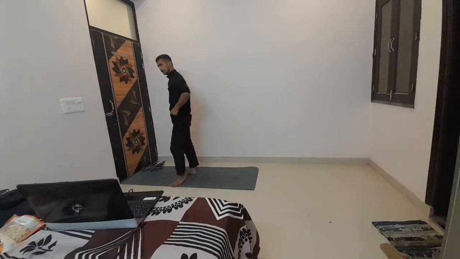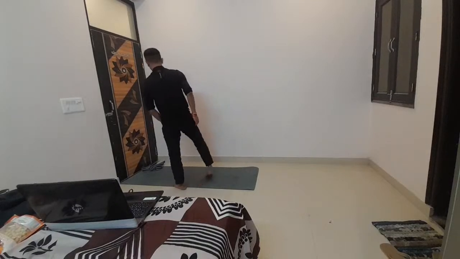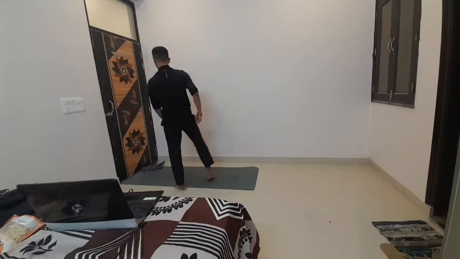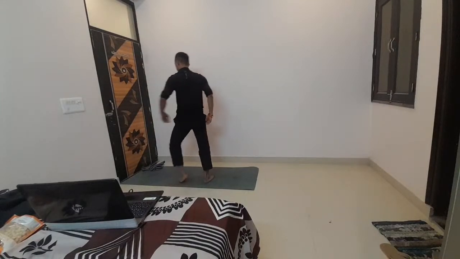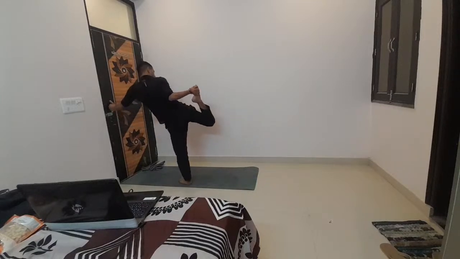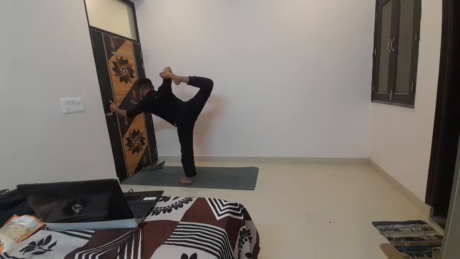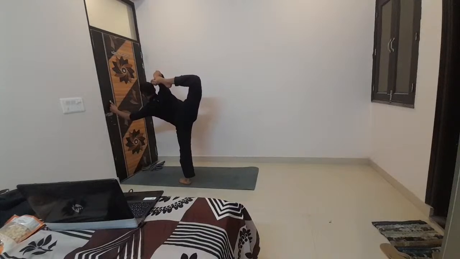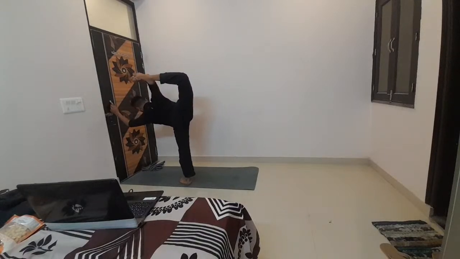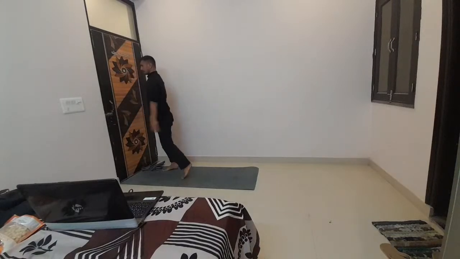So not just flexibility, you should also have good strength in your shoulders for doing this pose. Okay.